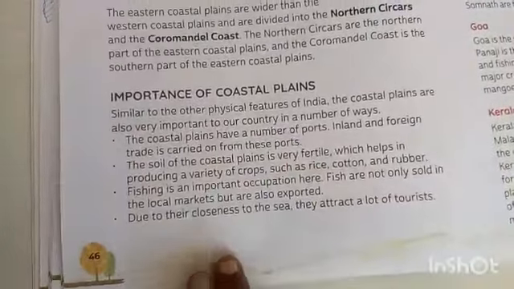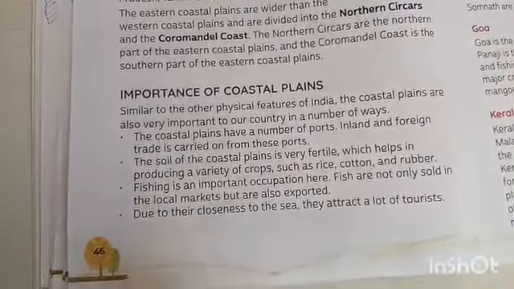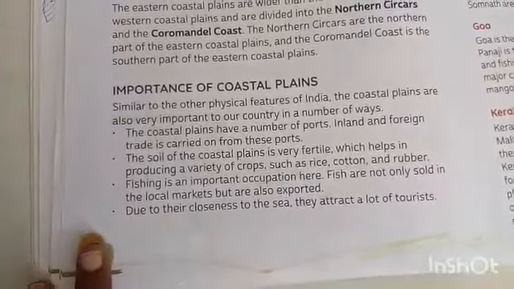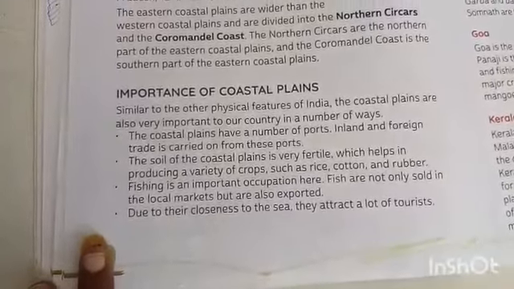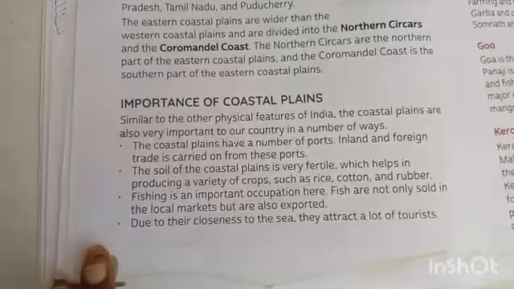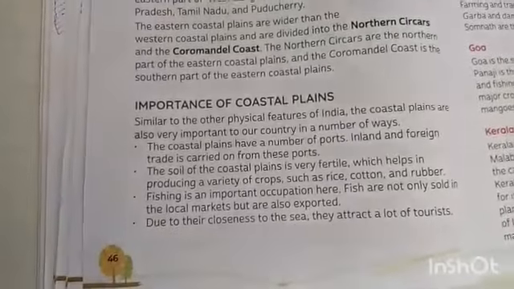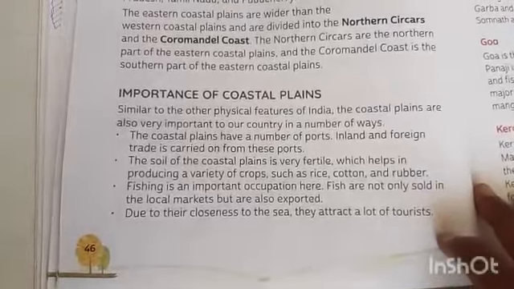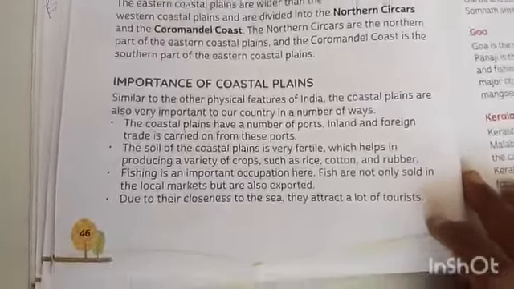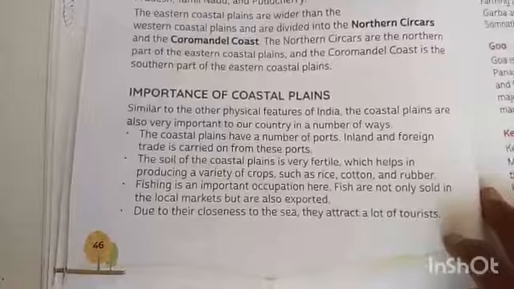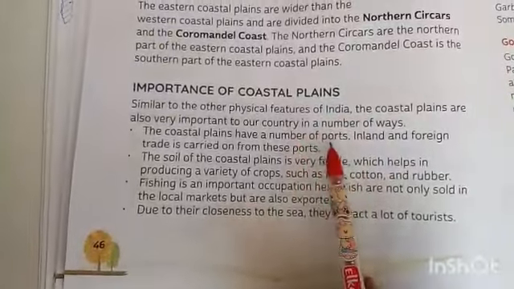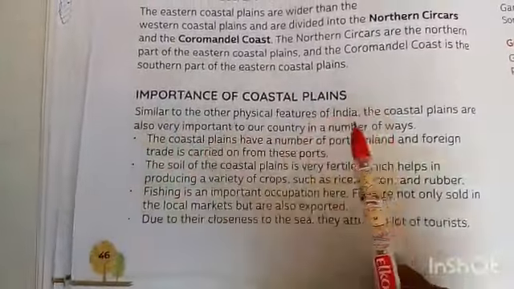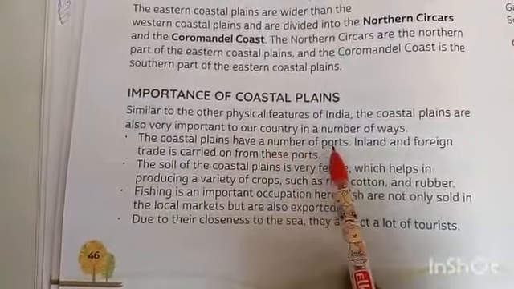See dear students, these coastal lines are helpful for trade. The coastal lines are helpful for foreign trade. If we want to export some goods, at that time we should use the ports. That's why these coastal plains have a number of ports.